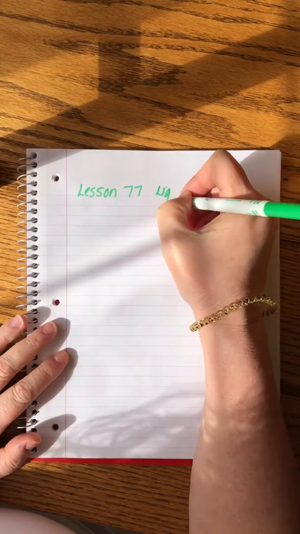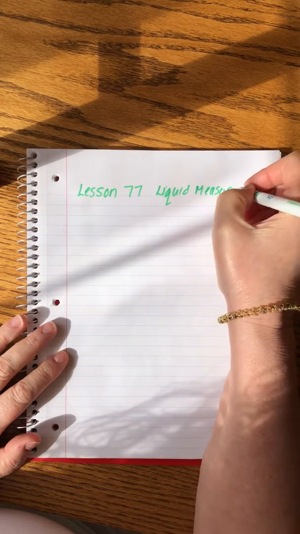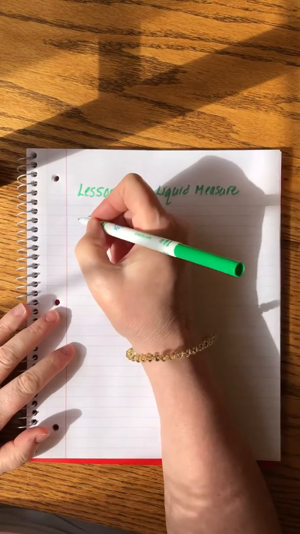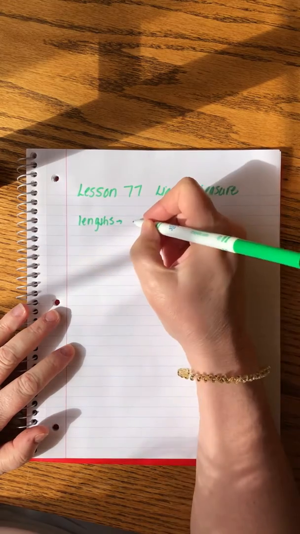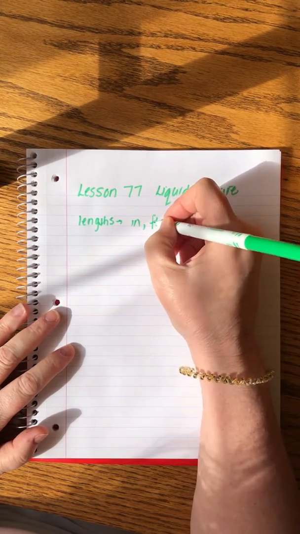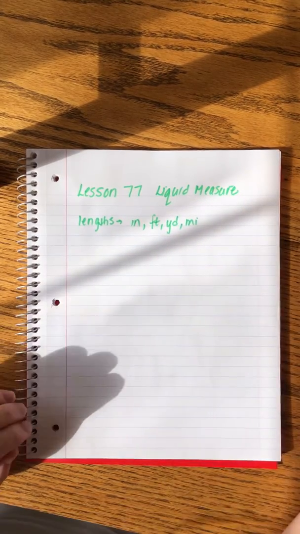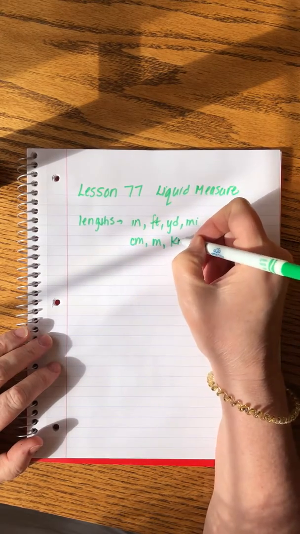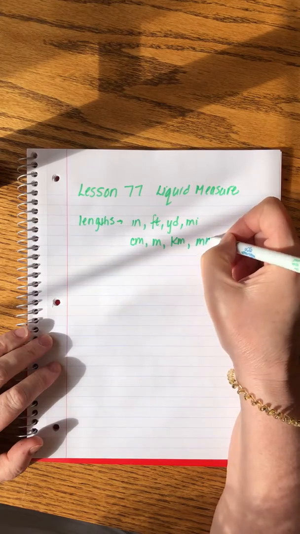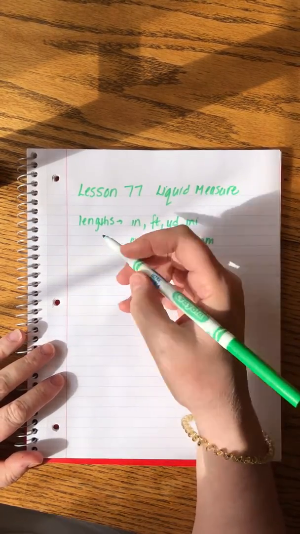Today's topic is liquid measure. Okay, you guys probably know more about this than you even realize. We have talked about lengths up till now, right? We've talked about inches, feet, yards, and miles. And we've also talked about centimeters, meters, and kilometers, maybe even some millimeters, which is the babiest one of all. But now we're going to switch and we're going to talk about liquids.